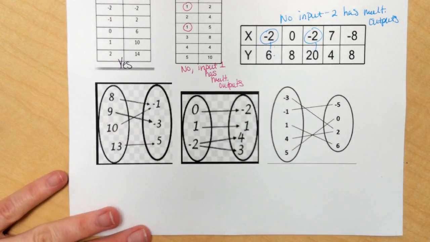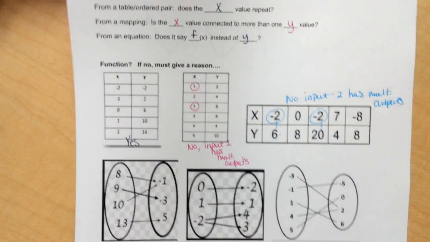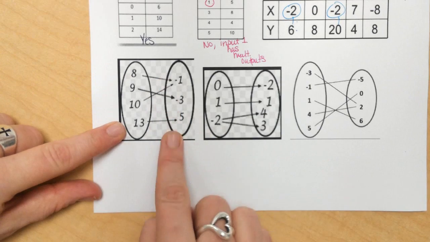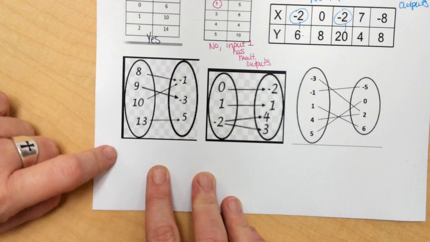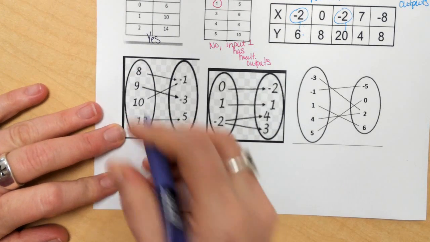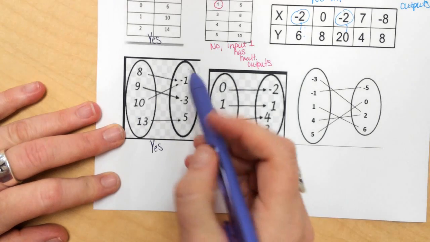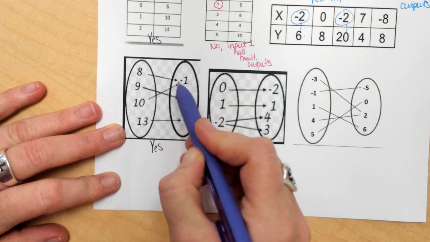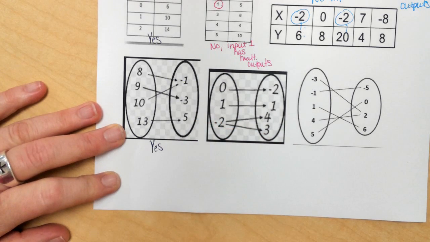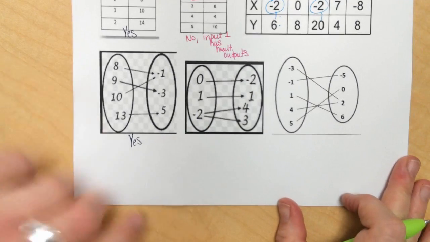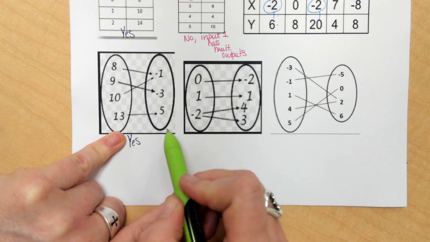From the mapping, and this is a mapping, notice it says, is the x value connected to more than one y? So here are my x's, and here are my y's. Notice this x goes to one y, x goes to one y, x goes to one y, and x goes to one y. So I get to say, yes, this is a function. Every input has one output. Now I know that this guy has 2 arrows, but this is the guy. I don't care if he dates more than one girl, for this purpose only. On this example, notice 1 has one boyfriend. I'm sorry, 0 has one boyfriend, 1 has one boyfriend.